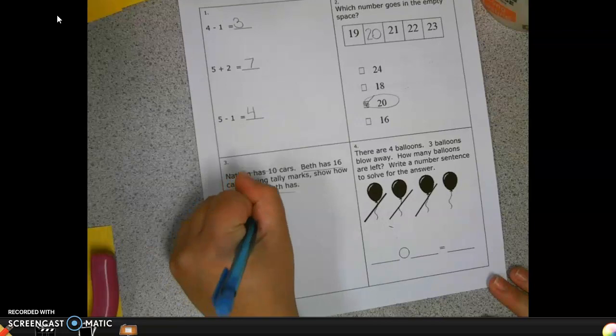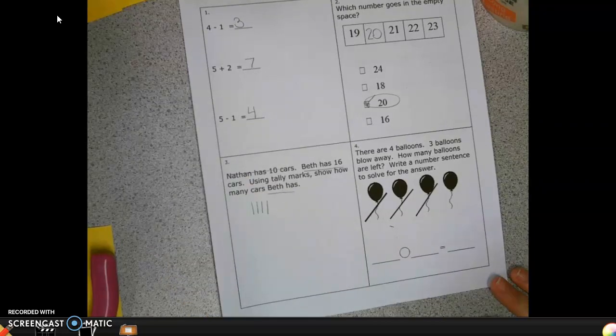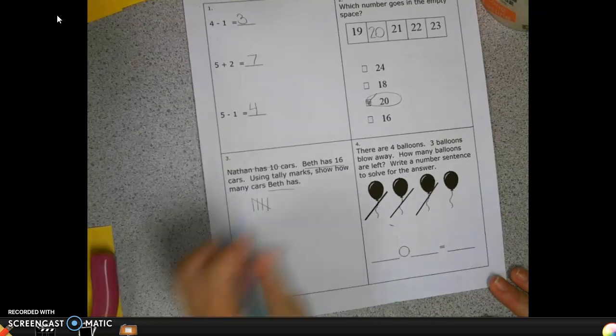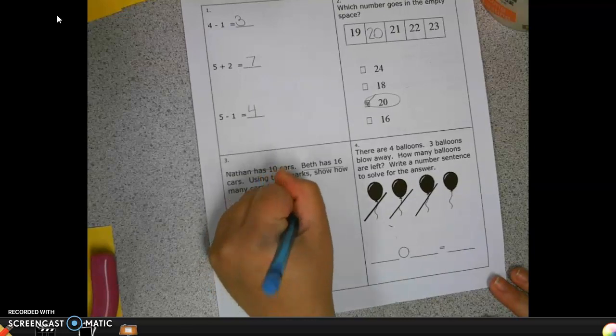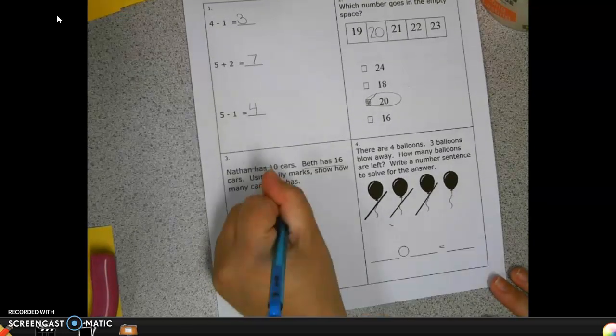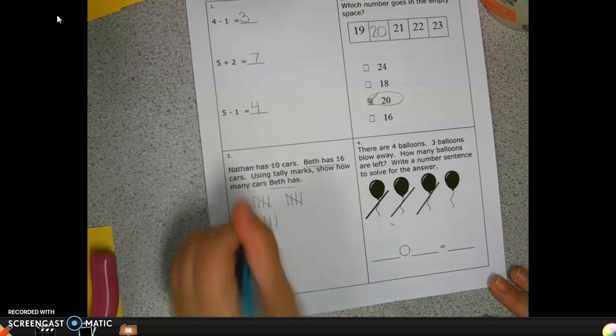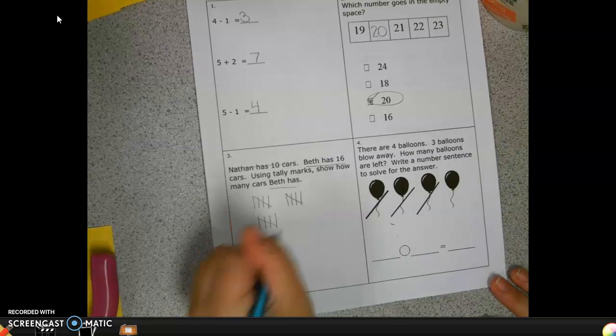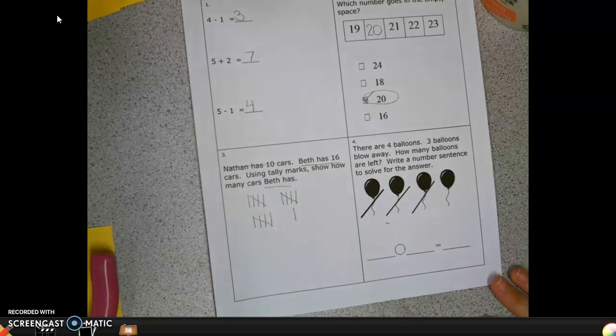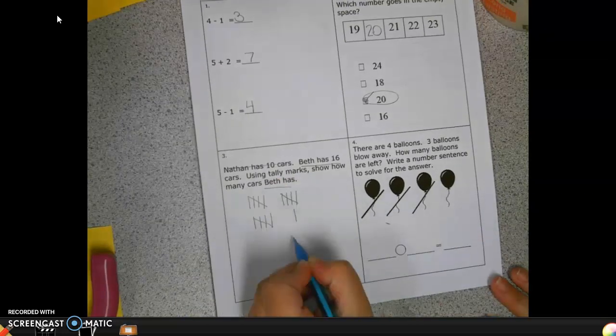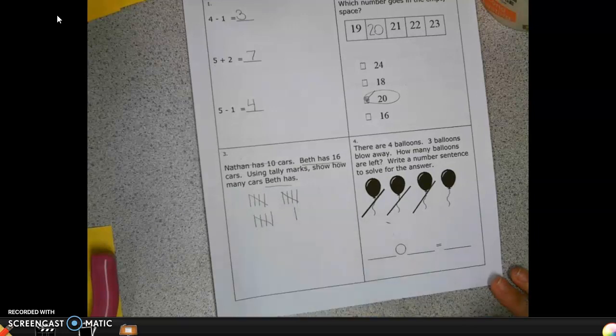I'm going to go 1, 2, 3, 4. Oh, I'm at 5, so I need to draw my diagonal. 5, 6, 7, 8, 9. Oh, I'm at 10. I got to draw my diagonal. 10, 11, 12, 13, 14. Oh, I'm at 15. Got to draw my diagonal. 15 and 1 more makes 16. So you should have 3 groups of 5 and 1 left over.